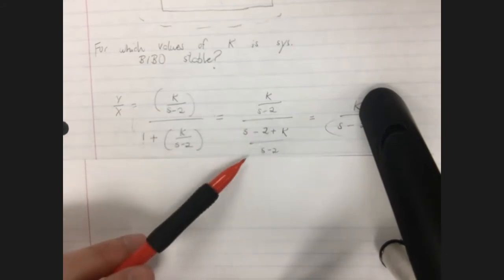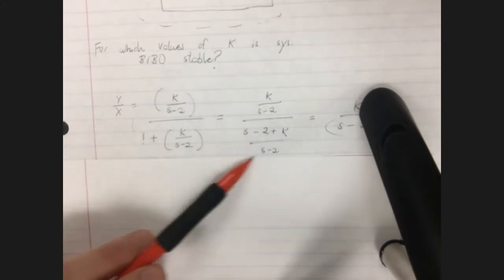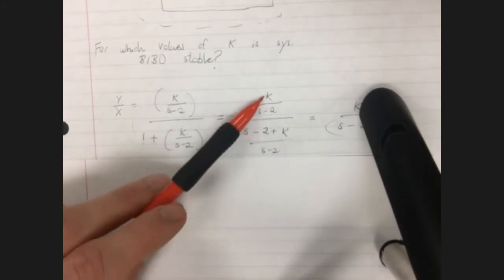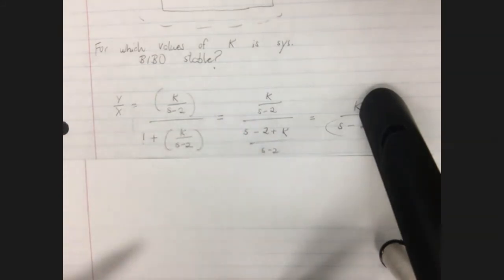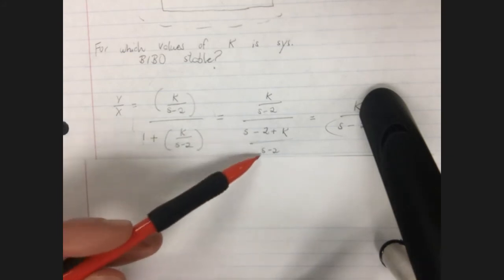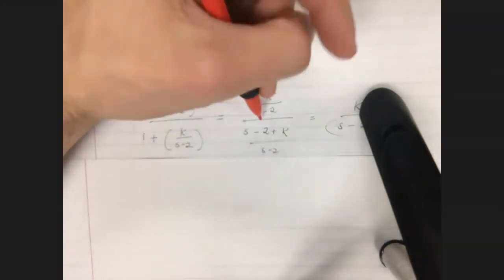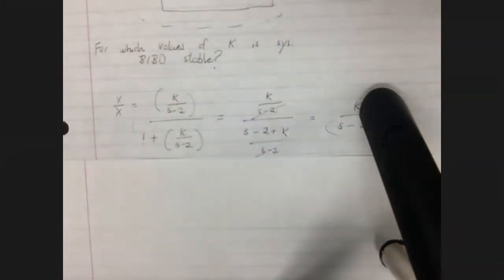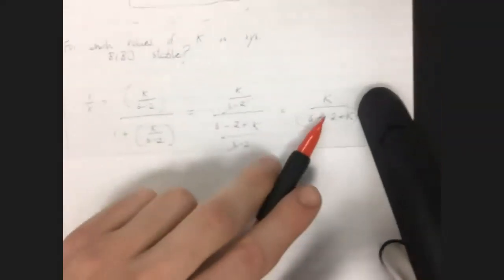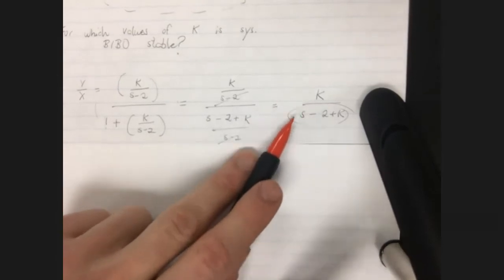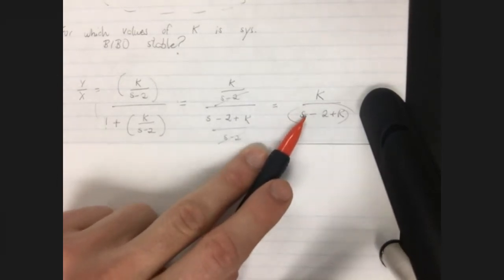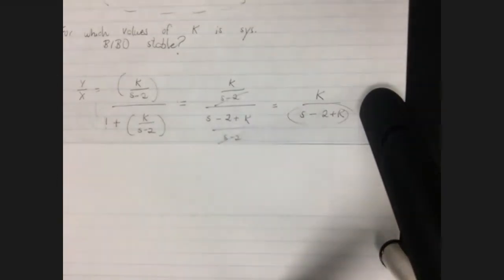Down in my denominator, I can simplify the 1 plus K over S minus 2 by getting a common denominator, which gives S minus 2 plus K over S minus 2. Notice that I can then cancel the S minus 2 terms out. For my transfer function, Y over X, I get K over S minus 2 plus K. Okay, so far so good.